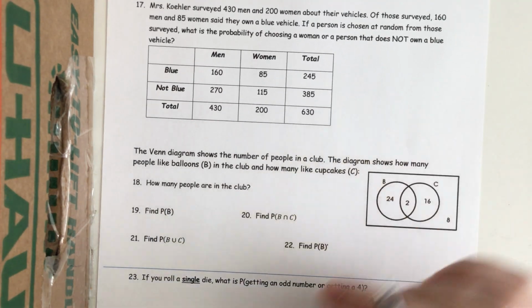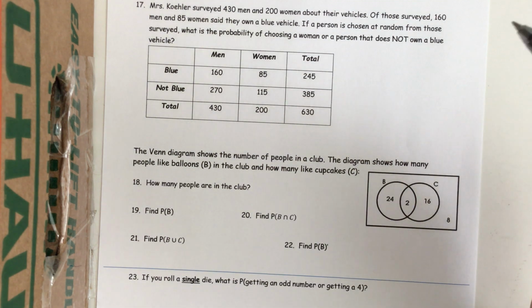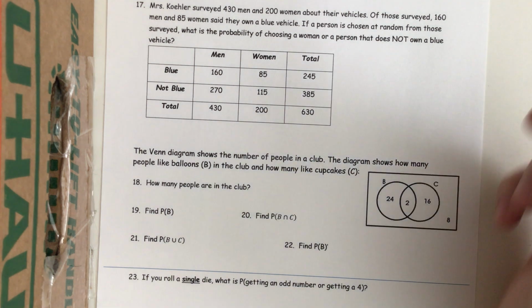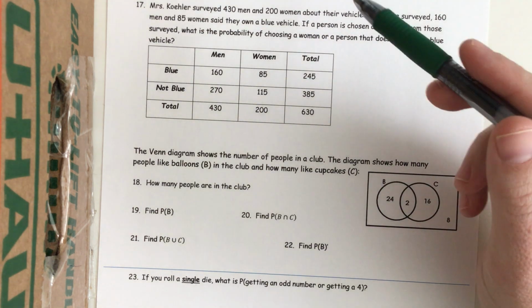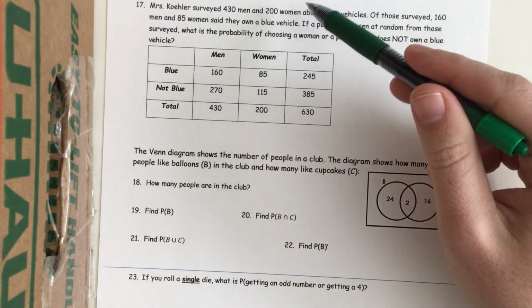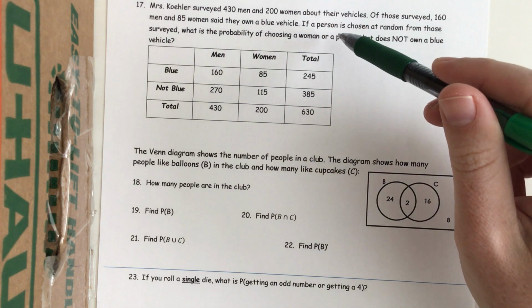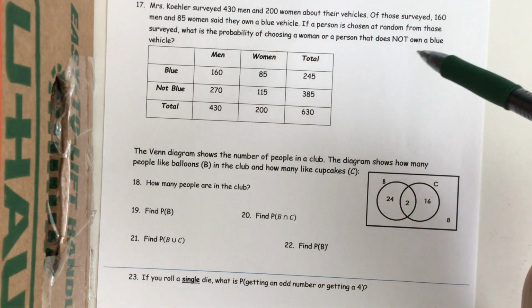17. Miss Kohler surveyed a bunch of people about their vehicles. Of those surveyed, 160 men and 85 women said they own a blue vehicle. If a person is chosen at random from those surveyed, what is the probability of choosing a woman or a person that does not own a blue vehicle? There's a lot of information here, but it's all in the table. So don't let the information in the problem throw you off. You're really just looking at the table.